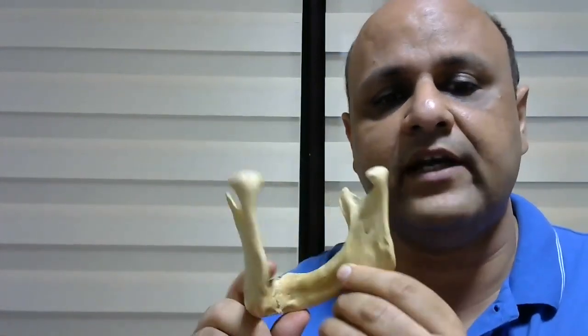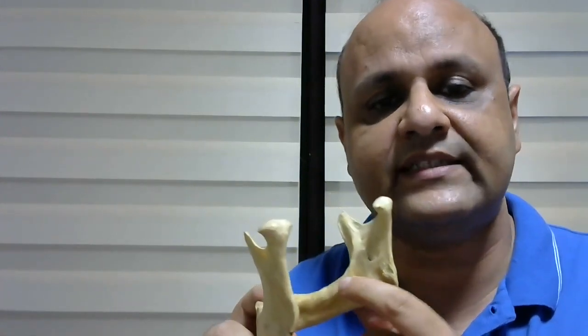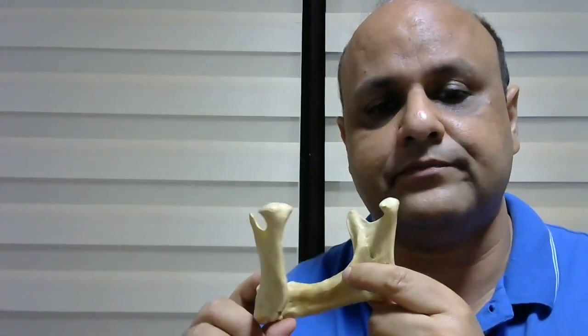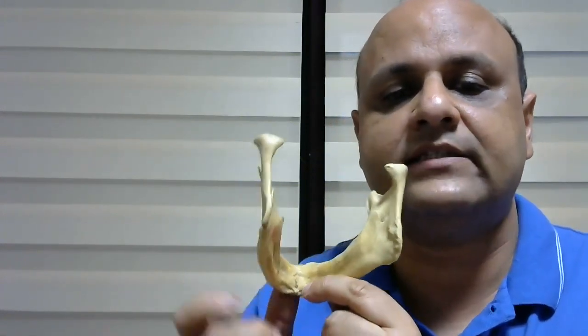Here the most prominent feature is this line. This line is called the mylohyoid line. It is extending from behind the third molar tooth, and it is going downwards towards the midline between the two digastric fossae.